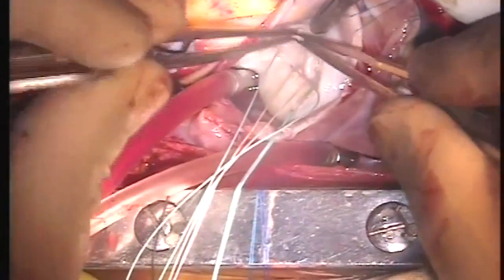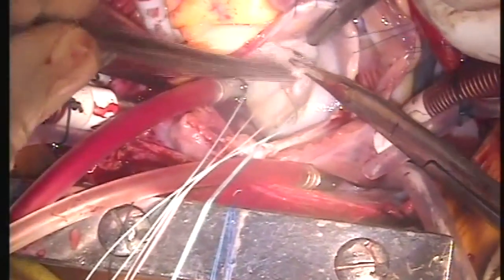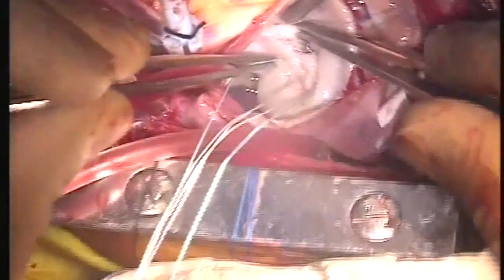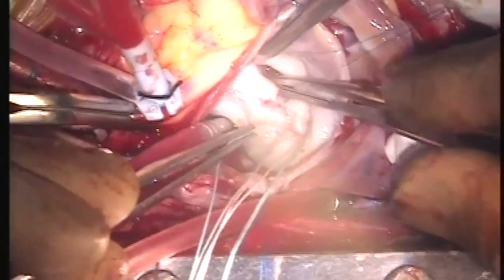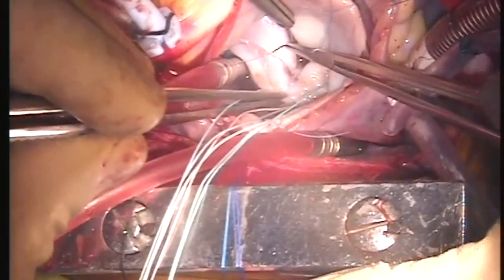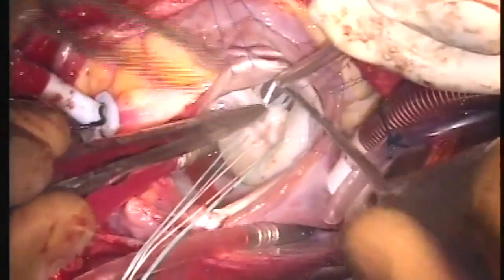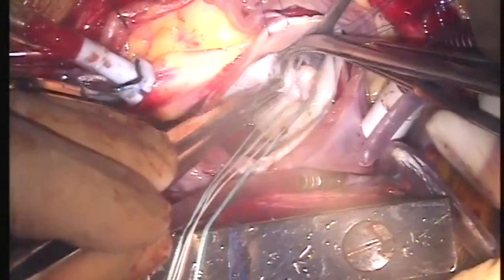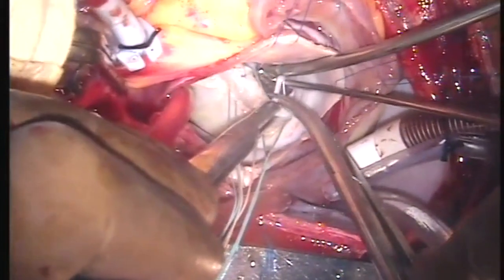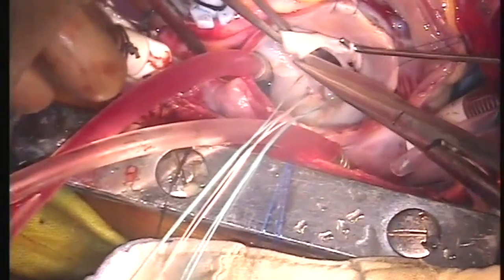So these holes are closed primarily with 6-0 Prolene sutures. So this is the first hole which is closed and this is the second hole which is closed with the Prolene. The secondary chordae which are restricting are released so that the restriction is released.